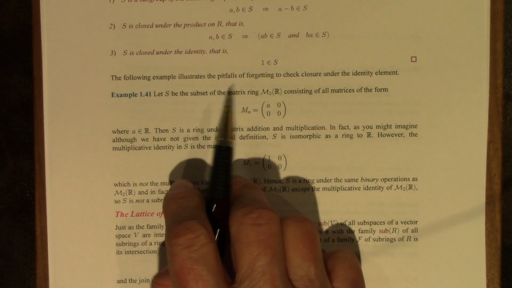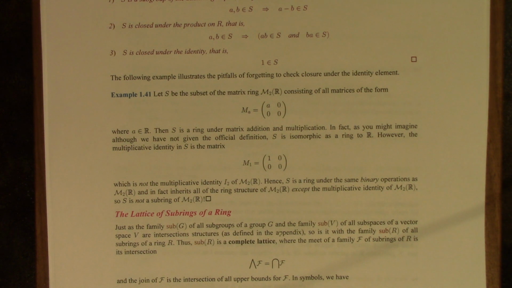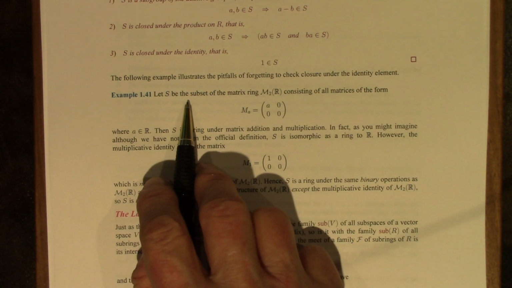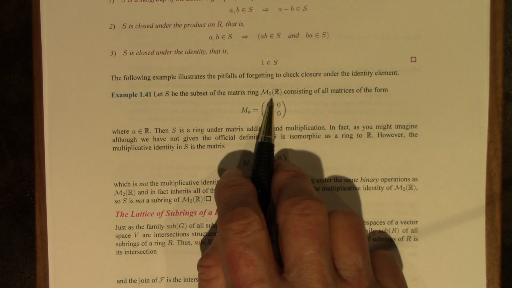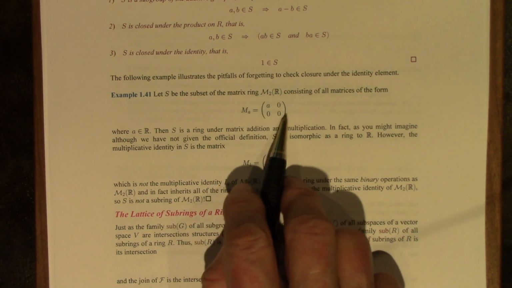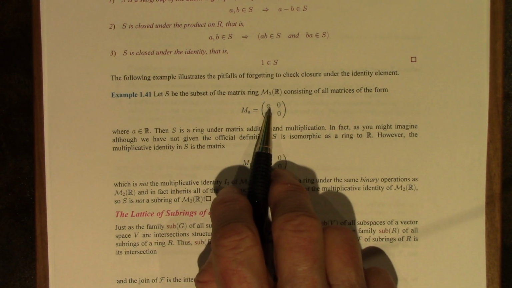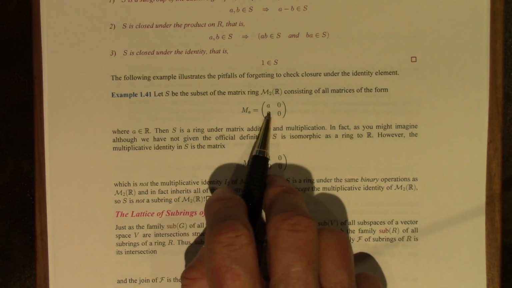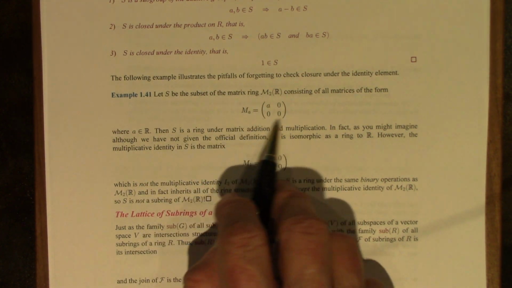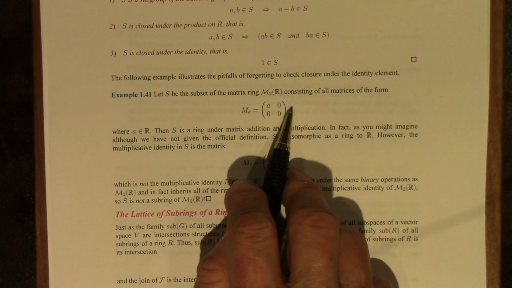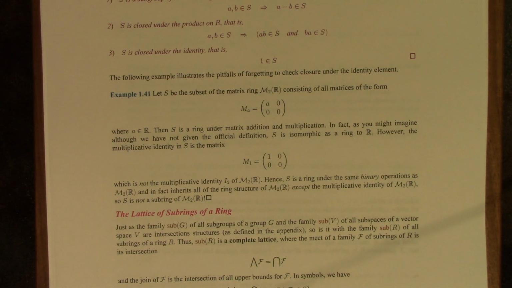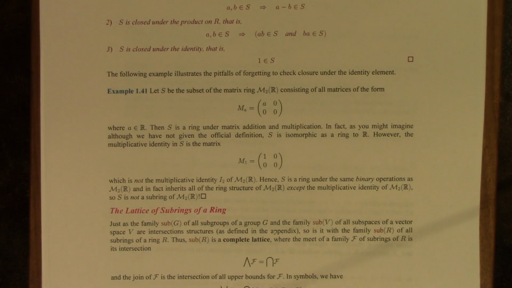Here's a very interesting example that shows how careful you have to be when you check whether something's a subring or not. Let S be the subset of the matrix ring M2 of R, consisting of all matrices that look like this. So there's an element A in the first entry and all the rest are 0. Call that M sub A. So S is the set of all matrices M sub A as A ranges over the real numbers. This is a ring under matrix addition and multiplication. In fact, although we haven't discussed this formally for rings, it should seem fairly clear that S is just isomorphic to the ring of real numbers.